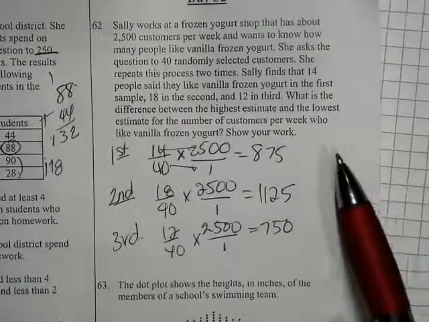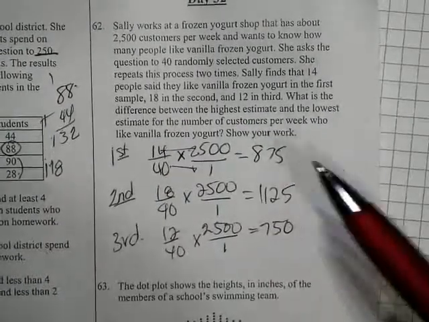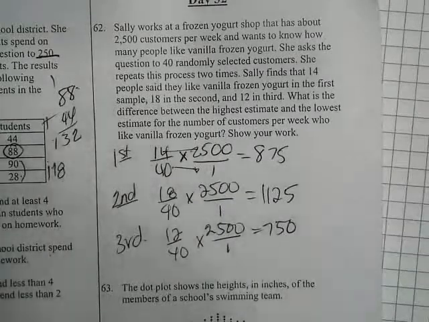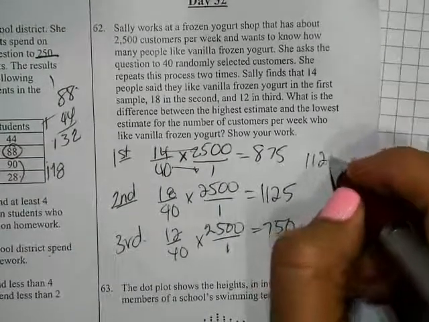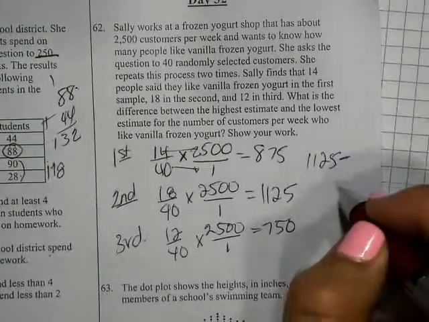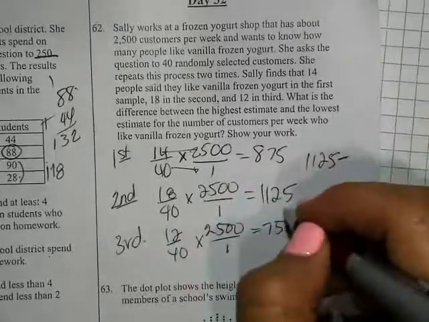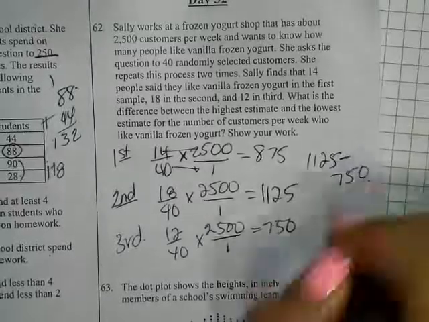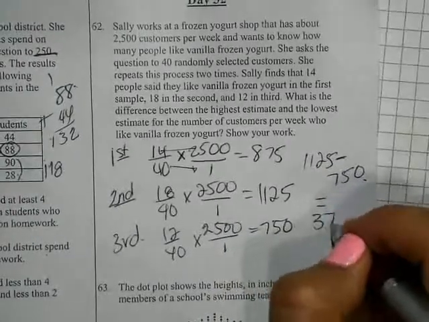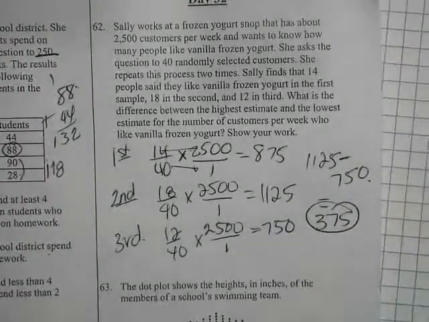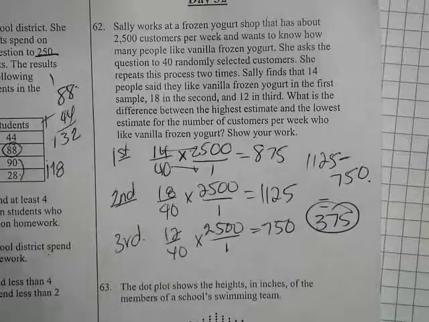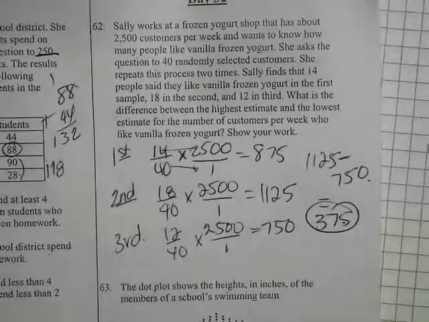So, let's ask what is the difference between the highest estimate and the lowest estimate? So we have 1,125 minus 750, which is equivalent to 375. The difference between the highest estimate and the lowest estimate is 375.